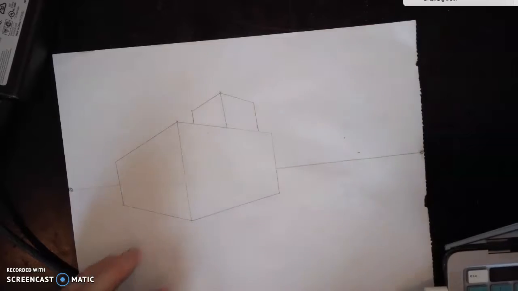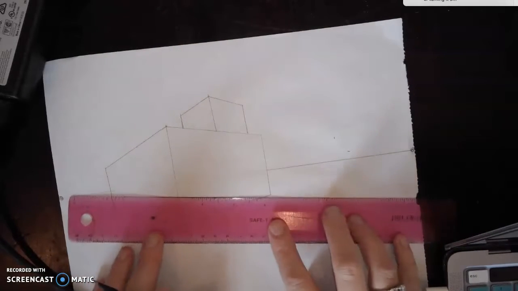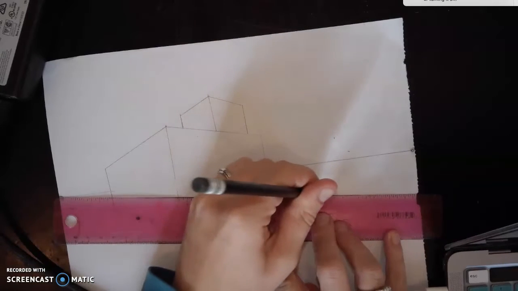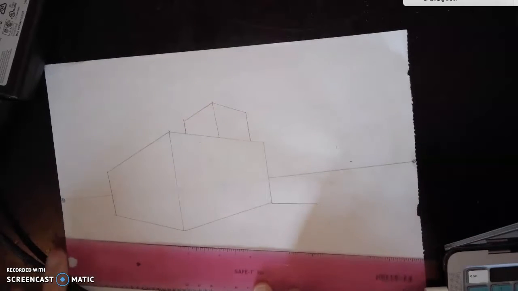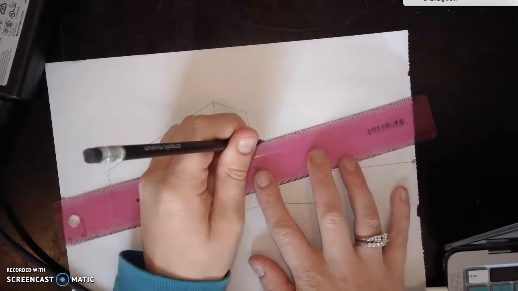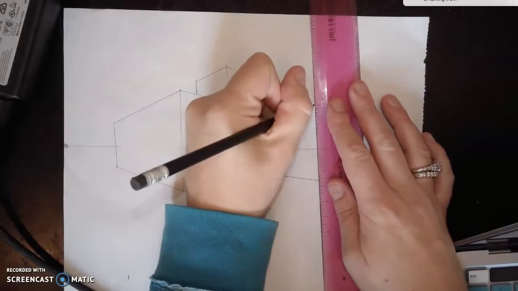All right, right now it's looking pretty boxy, but we'll change that in a few minutes. And then I'm going to make another piece to my gingerbread house coming out over here, lined up at this point. And I'm going to line up at this point and do my vertical.